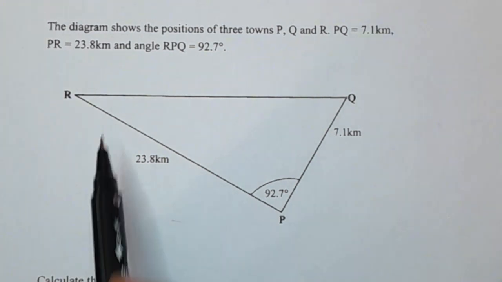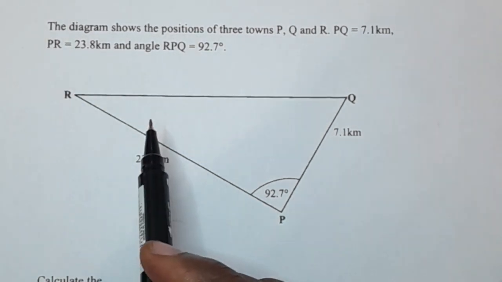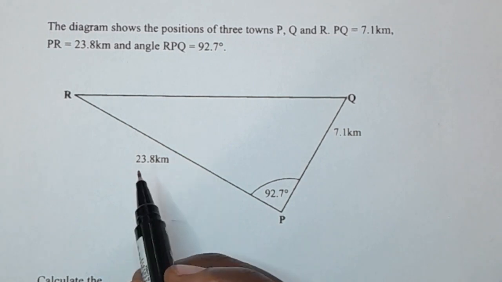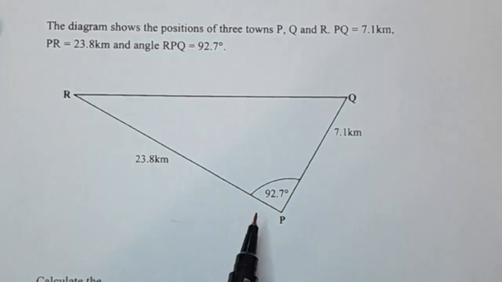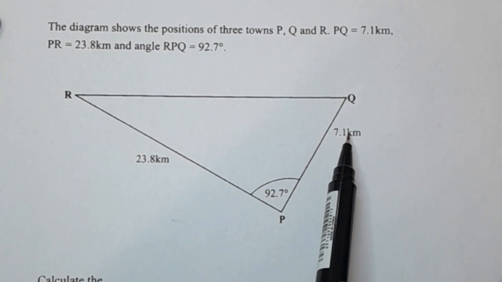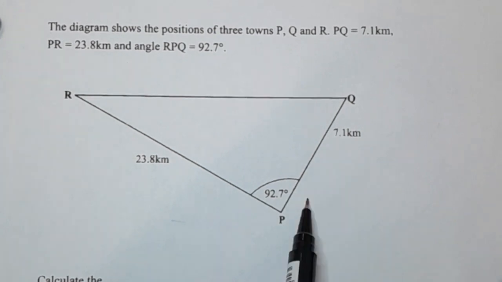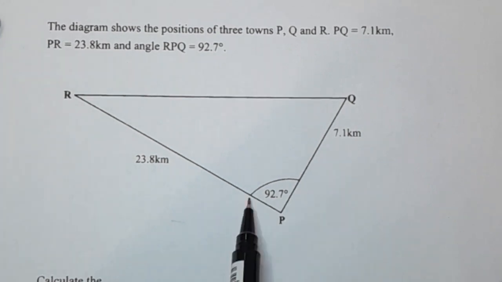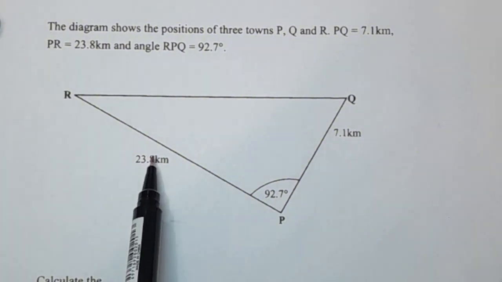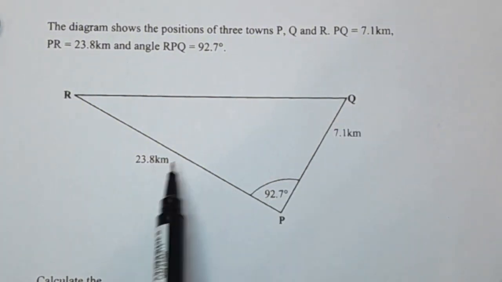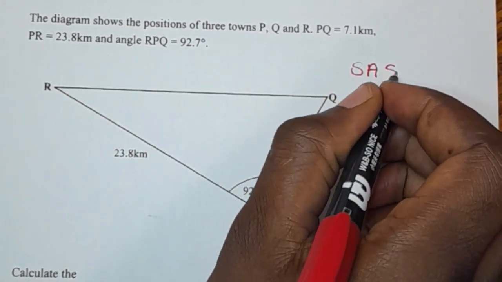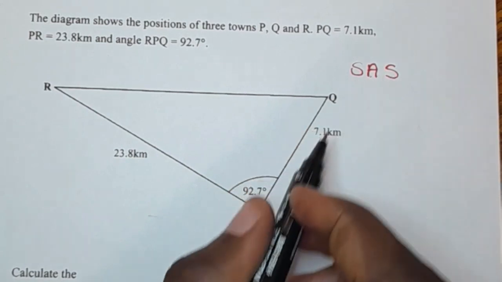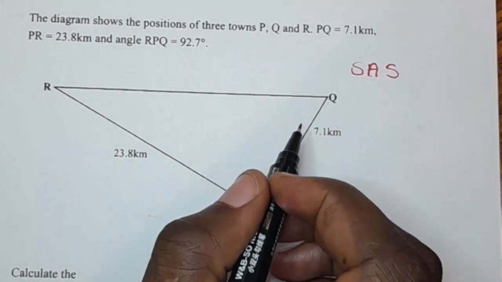Now, how are you going to find this distance? Before you start answering the question, you need to know which rule to use. You have the cosine rule and the sine rule. When you look at this diagram, you have been given a side, then an angle, and another side. So you have a side, angle, side situation.